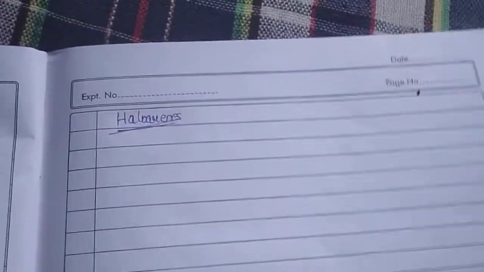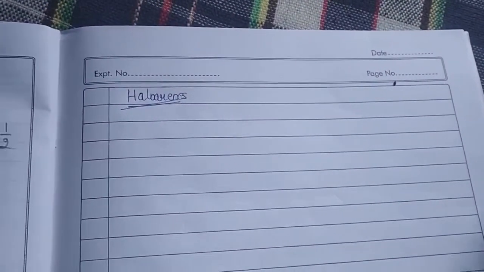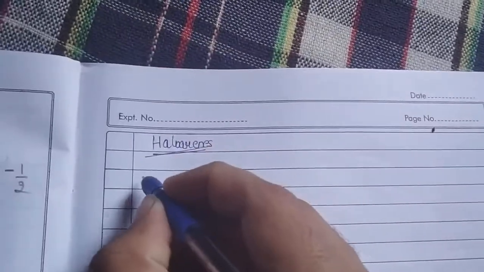So in this, first we have to understand one very important point.